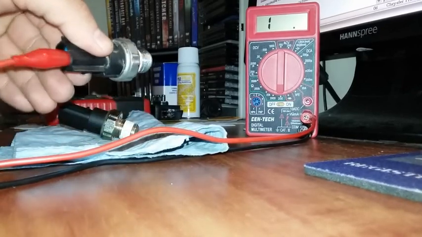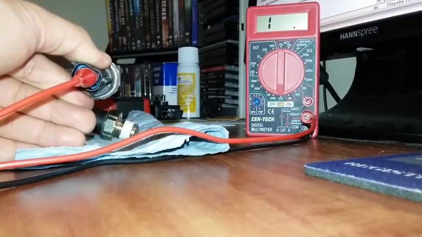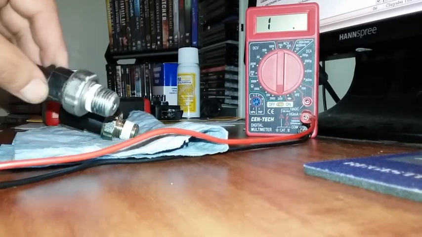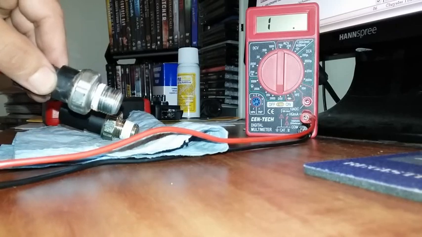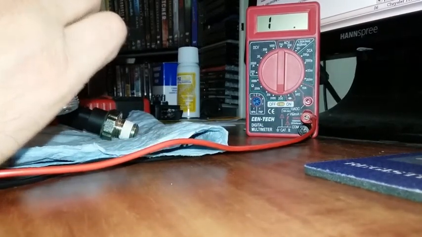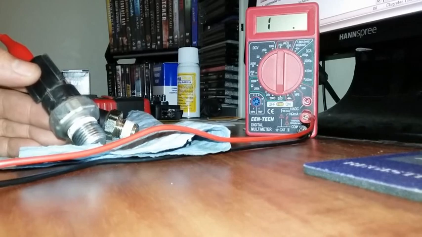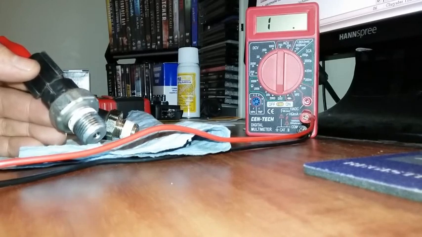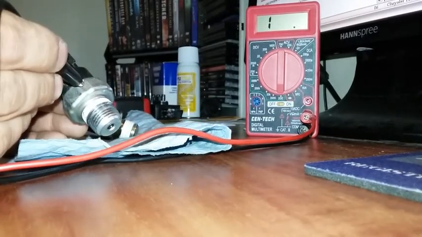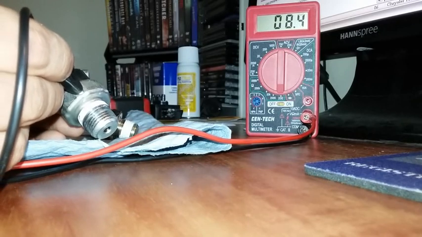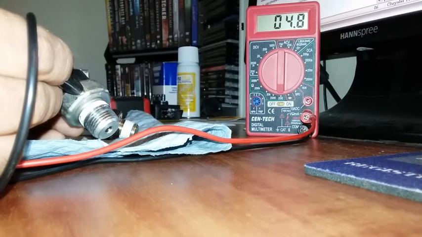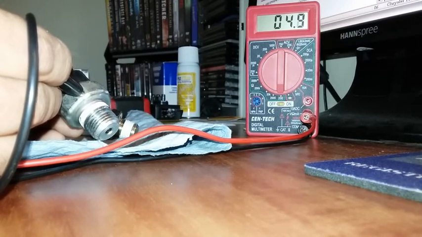So I have the red lead already connected to the pin inside the connector, and then I'm going to touch the black lead on the outside housing of this pressure switch. The specs for this Chrysler PT Cruiser is 5 ohms or less. Anything above 5 ohms is considered a faulty oil pressure switch. So here we go. I'm going to touch the housing, which is the ground. As you can see, it's about 4.7, 4.8 ohms, which is on the borderline of 5 ohms or less.